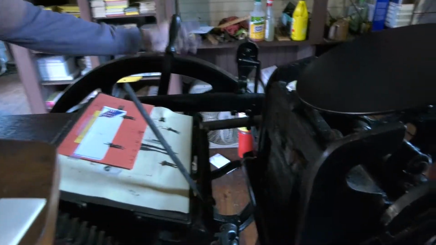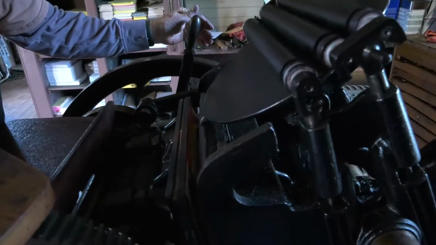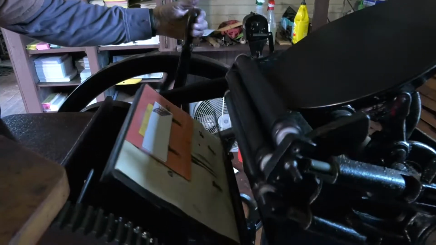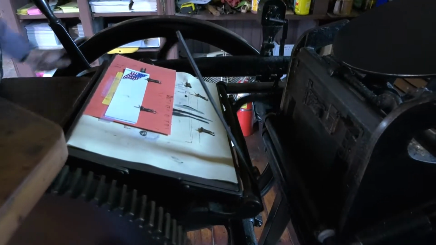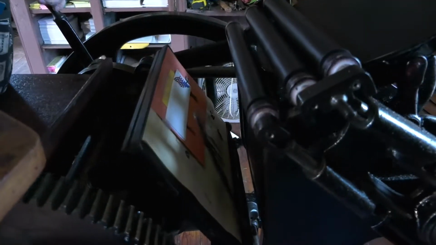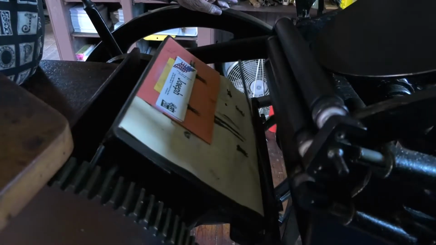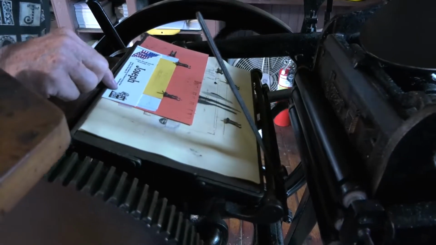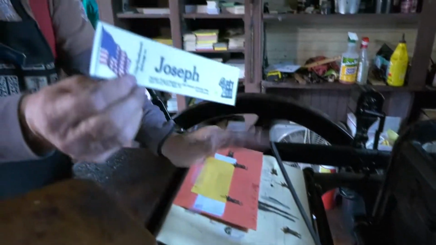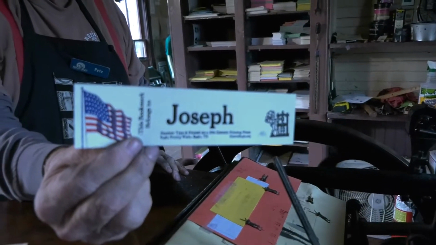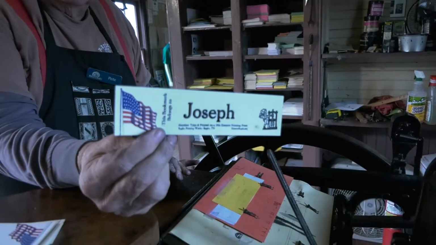So you roll this press up. The ink is on that plate. It comes down across your type. And then the next time it goes up, it prints. So now you have your name. That's how we do it.